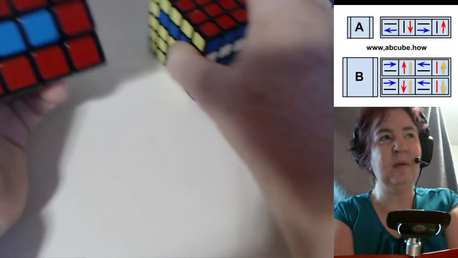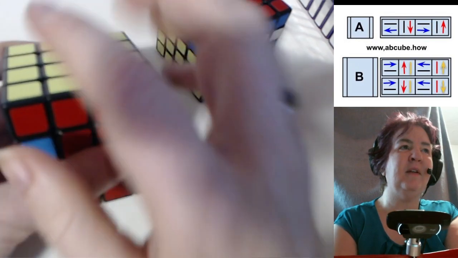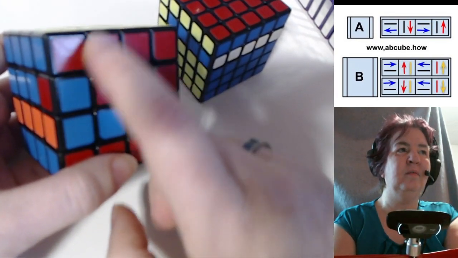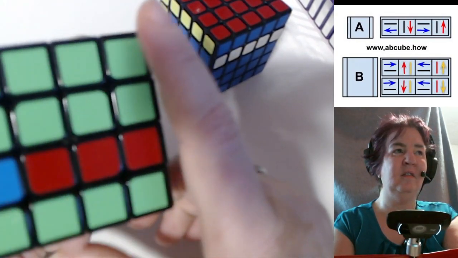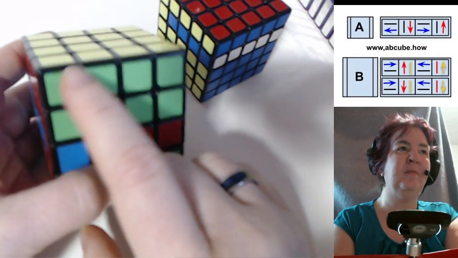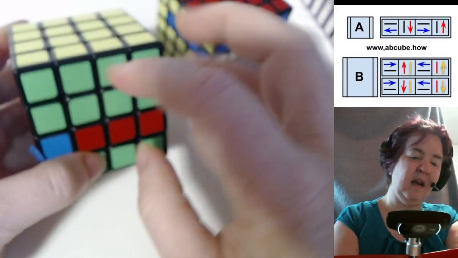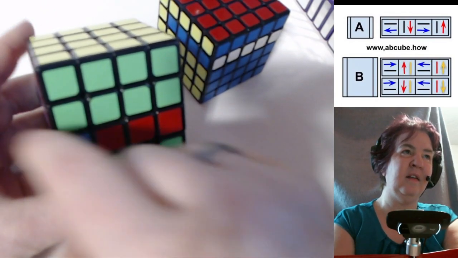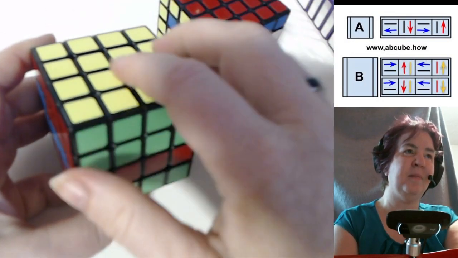Okay, so when the yellow and white are correct, we put the white down and we displace one yellow piece into wherever we find a piece that's incorrect on the sides. Not all of them are, but some of them will be. This piece is incorrect, and so I'm going to displace a yellow piece down, and that will move this piece to the top where I can work on it.